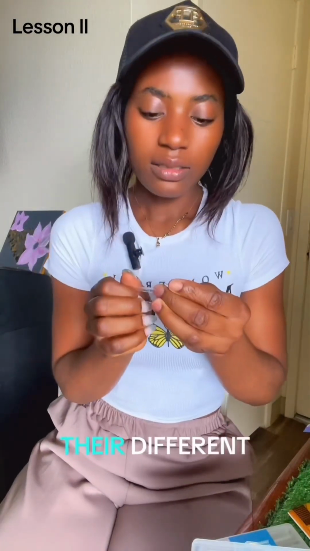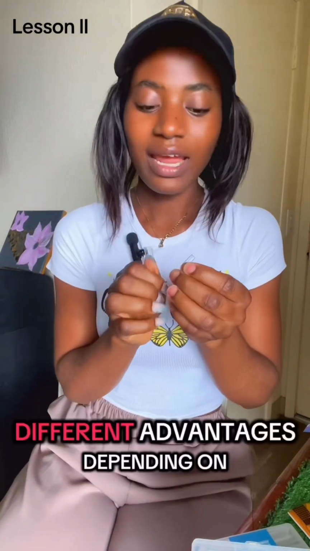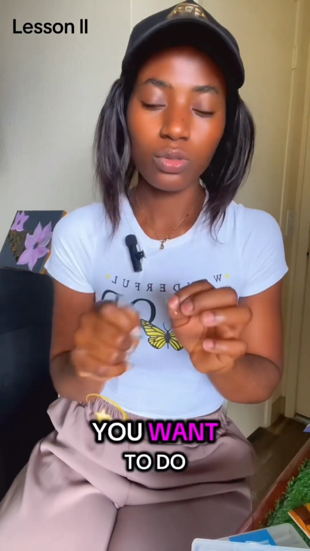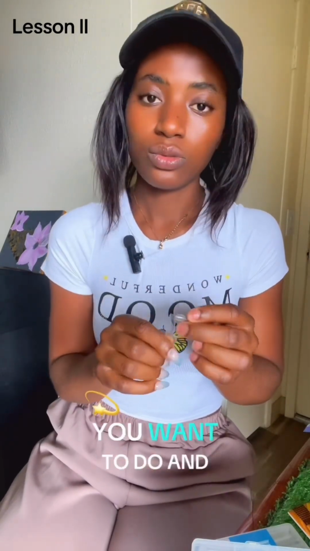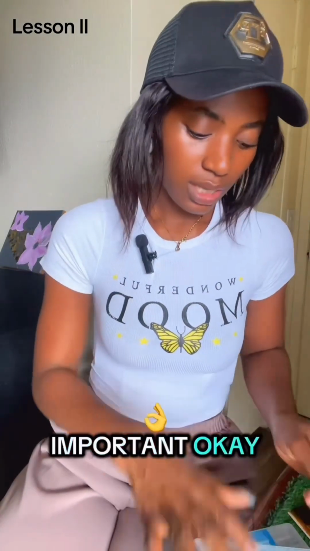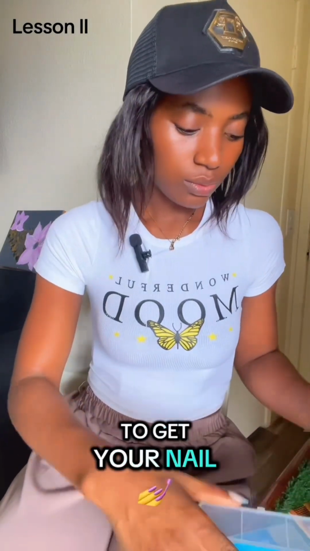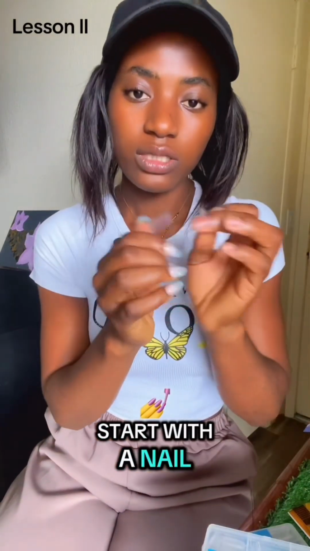And they all have their different advantages depending on the nail design that you want to do or the nail art that you want to do. But they are all important. Okay, so if you're going to get your nails done, you can decide to start with a nail tip or start with both.